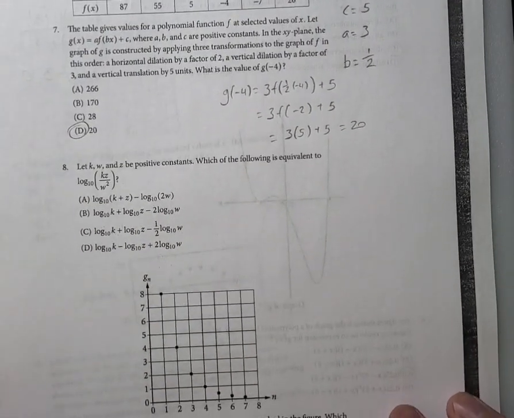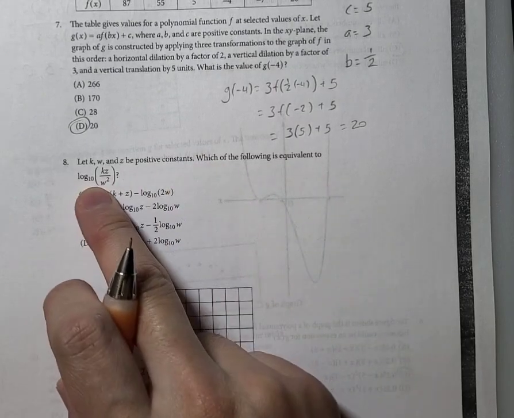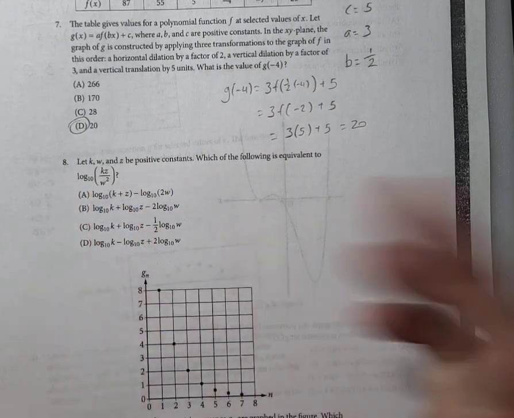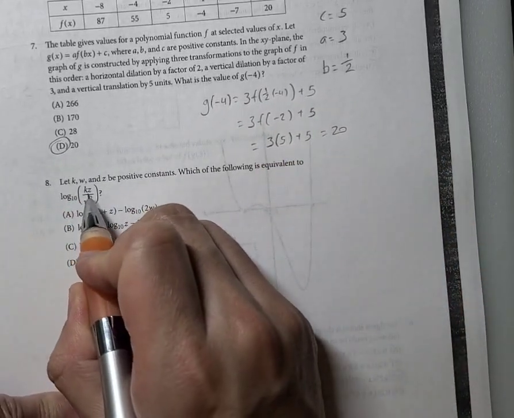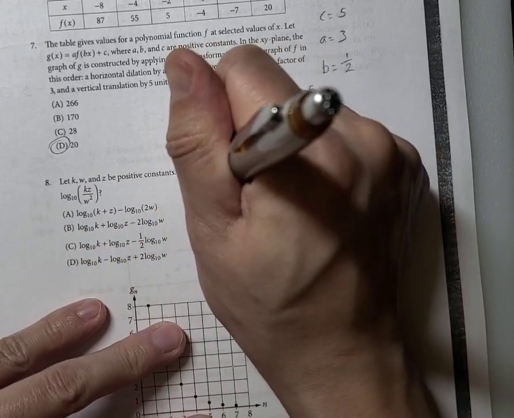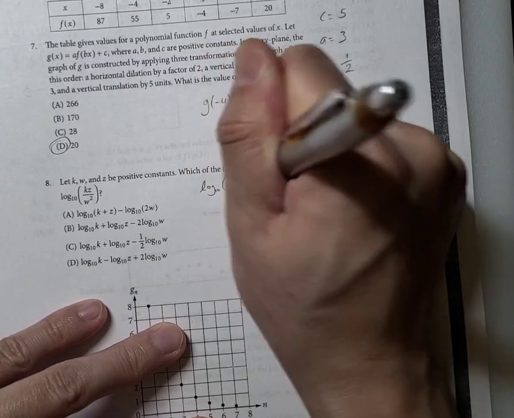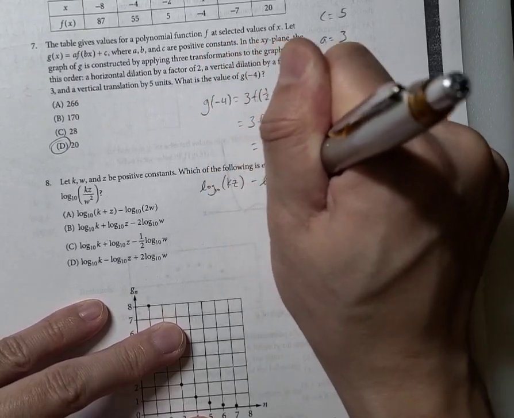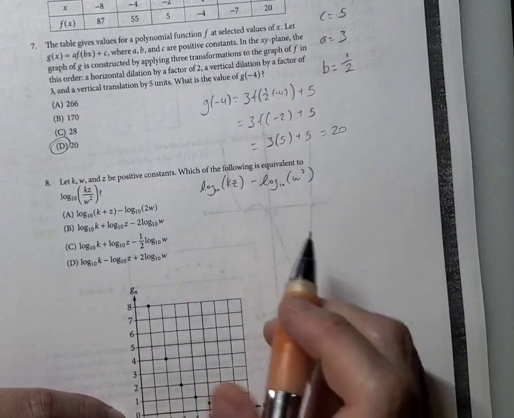Let k, w, z be positive constants. Which of the following is equivalent to log base 10 of kz over w squared? We're just using properties of logs. Remember, when we have a quotient of 2 items within the log, it's the difference. So it'll be log base 10 of kz minus log base 10 of w squared. That's the first step.